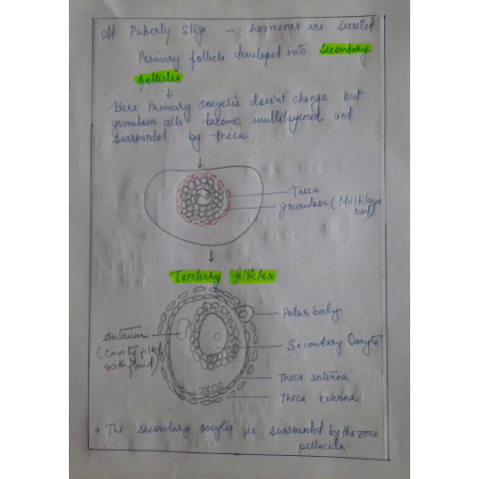So here you can see the diagram, right? Earlier there was only one layer of granulosa cells, correct? But now this granulosa has become multi-layered, and one more layer has formed. The outer layer, the layer which surrounds the granulosa, is called your theca. All right.